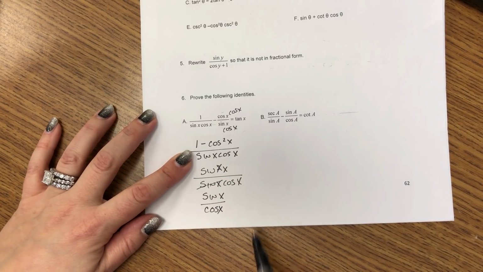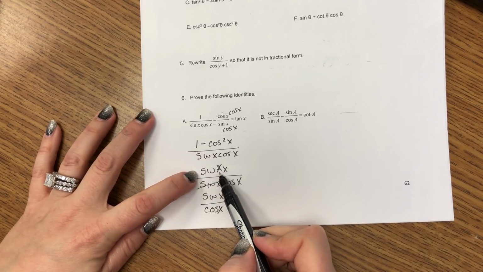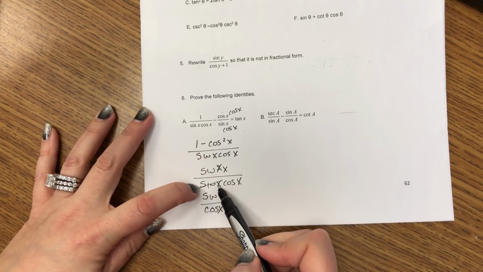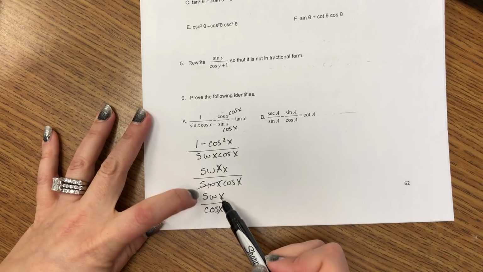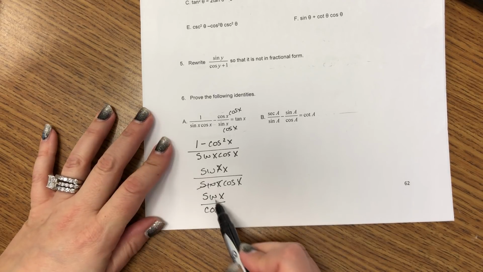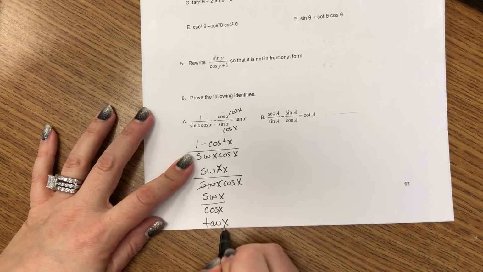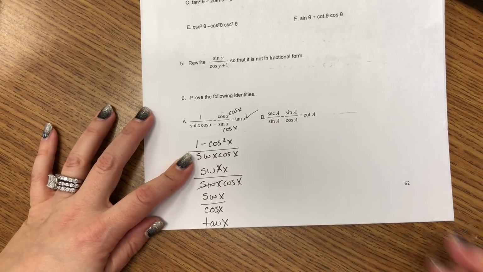And I should have used better math vocabulary. 2 sine squared in the numerator eliminates with one of the sines in the denominator, leaving us with a sine in the numerator. And then sine divided by cosine is tangent of x, and we got our answer.